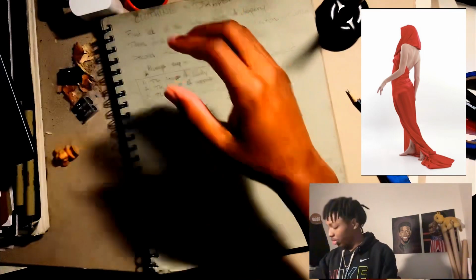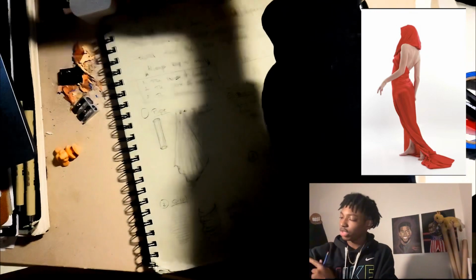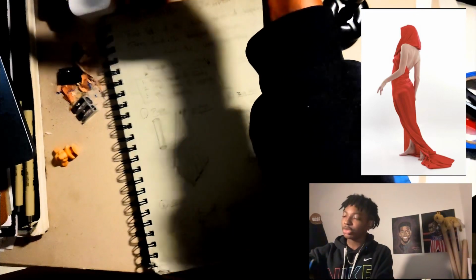So like when you have an arm, like on mine, this is more of a zigzag, but that's because it's a lot bunched up. But if it's more stretched out, you'll see more spiral. You understand what I'm saying?